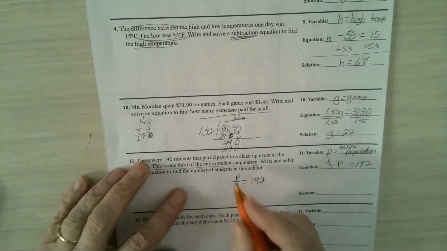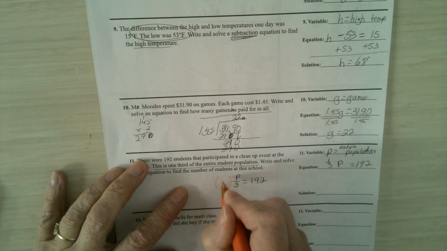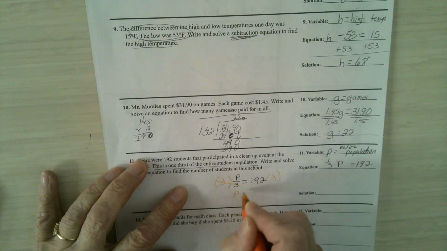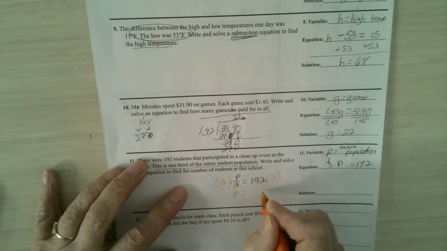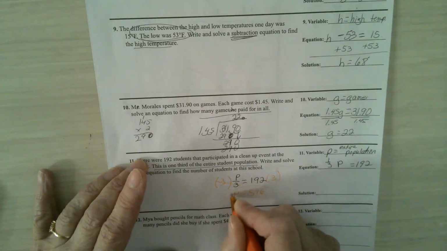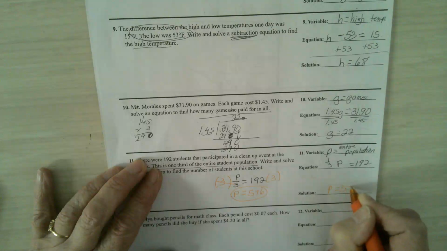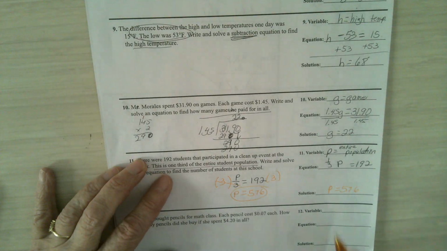Now, this one's the easier one to solve. What will undo dividing by 3? Multiply both sides by 3. So the entire number of students at the school is 576 students. P equals 576, okay?